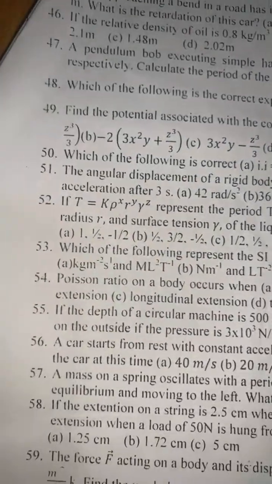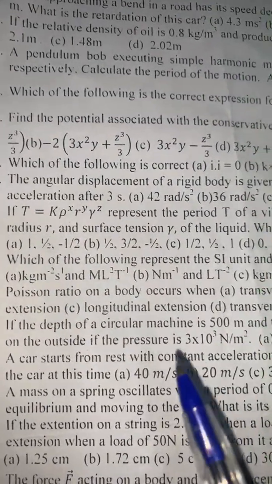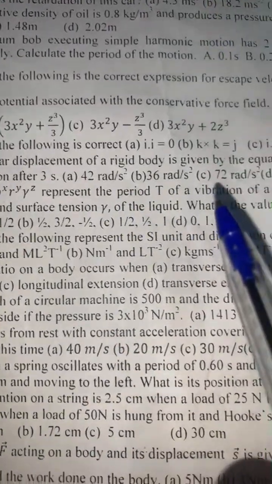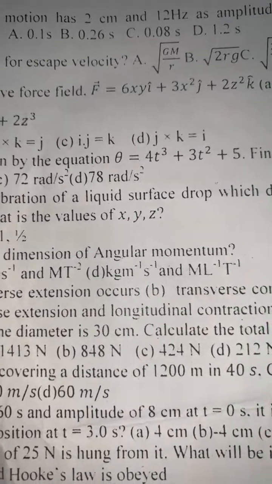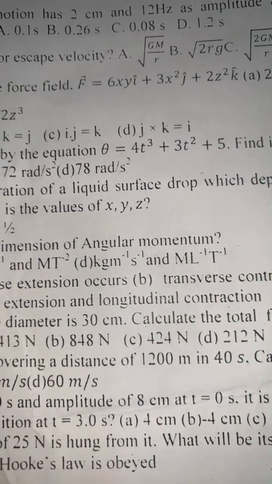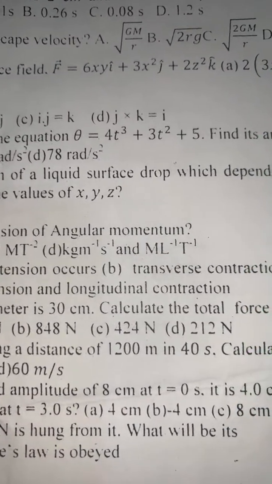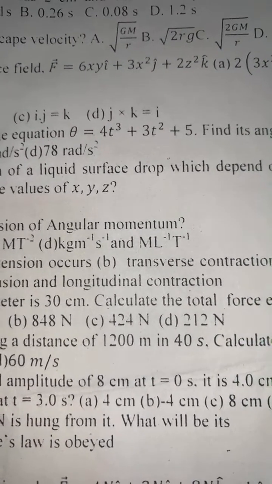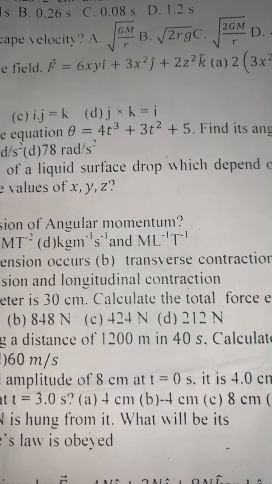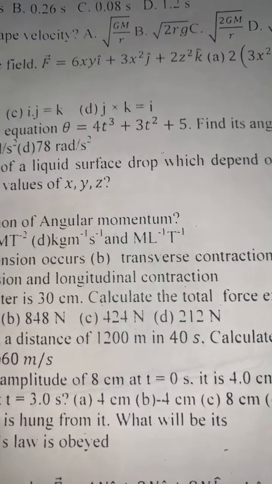All right, so we are working on 51, and I said that the angular displacement of a rigid body is given by the equation. Let me write down that equation. We have theta equal to 4t to the power of 3 plus 3t squared plus 5.